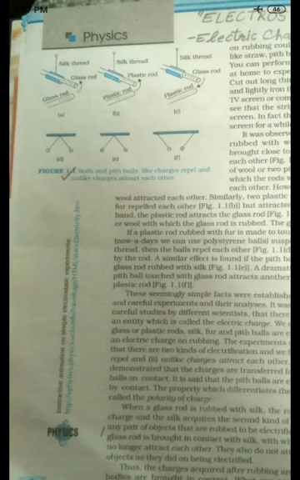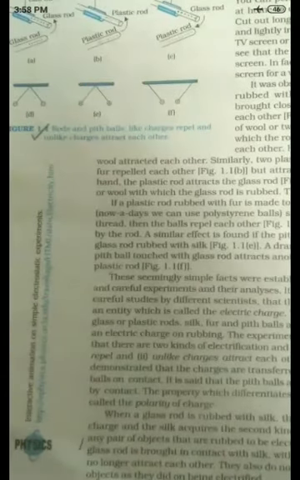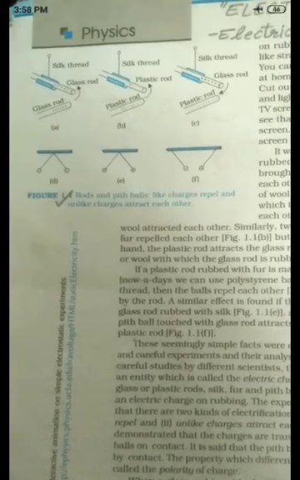The property which differentiates the two kinds of charges is called polarity of charge. So we can now define charge. Electric charge is an intrinsic property of elementary particles of matter which gives rise to electric force between various objects.